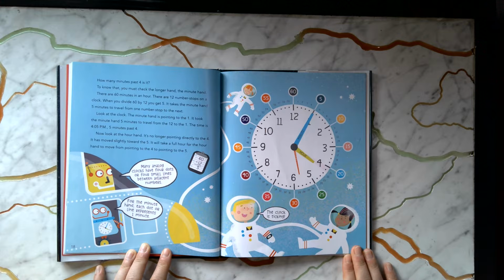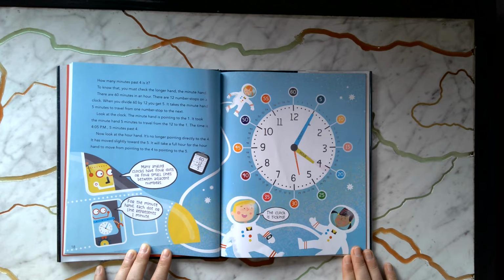How many minutes past 4 is it? To know that, you must check the longer hand, the minute hand. There are 60 minutes in an hour. There are 12 number stops on a clock. When you divide 60 by 12, you get 5. It takes the minute hand 5 minutes to travel from one number stop to the next.